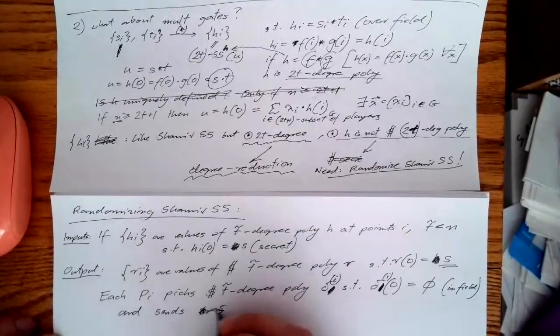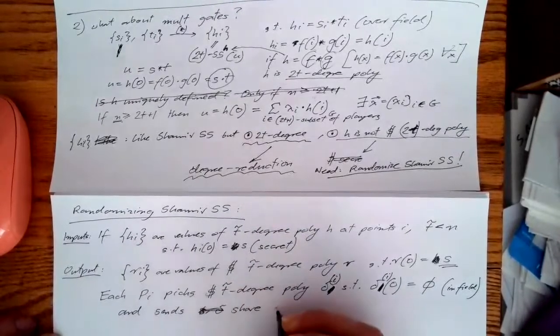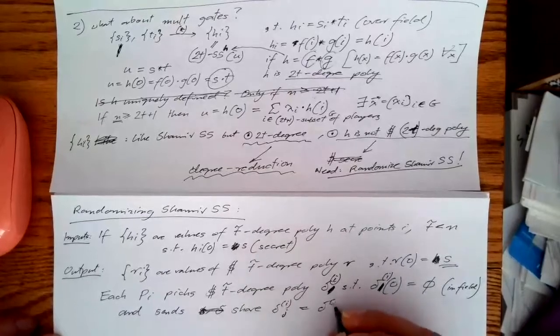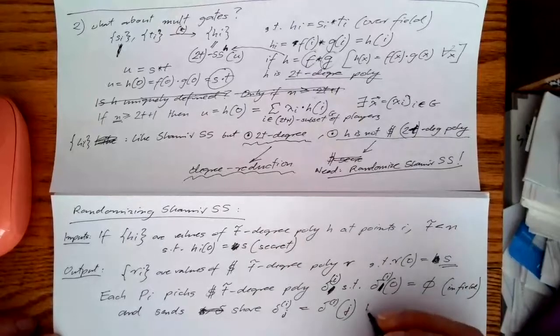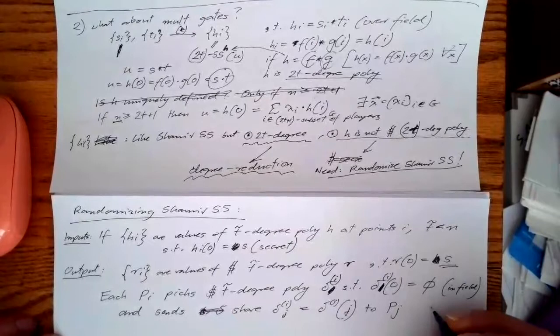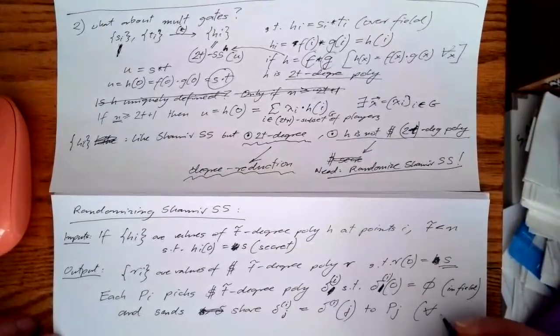Since share delta i at jth share of this is defined as delta i evaluated at point j to Pj, and it does this for all Pjs.